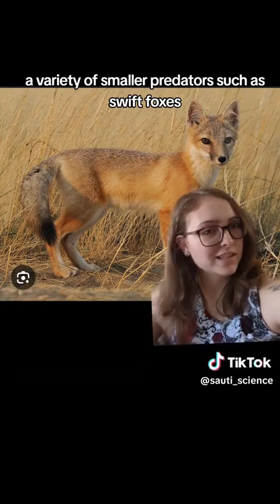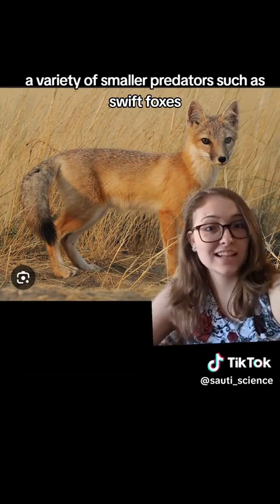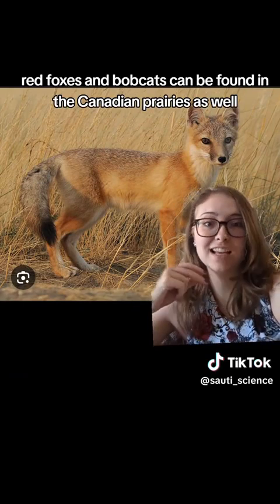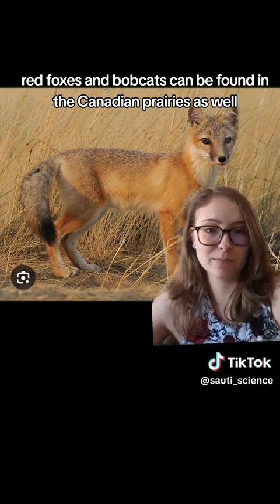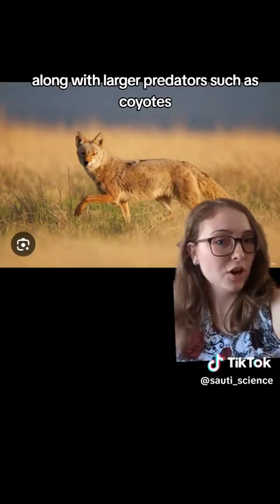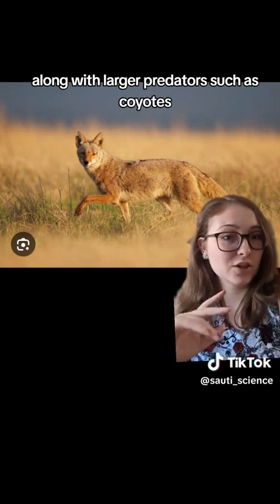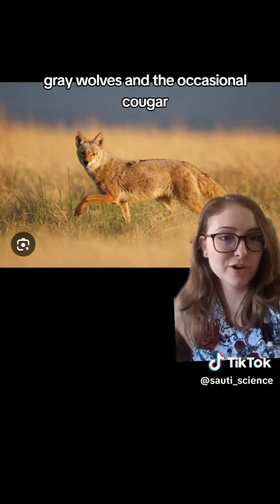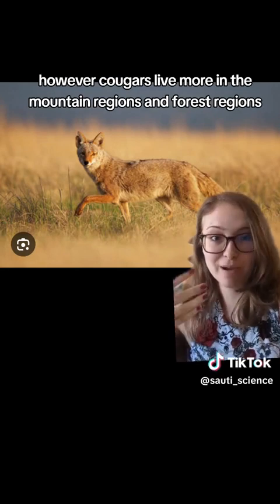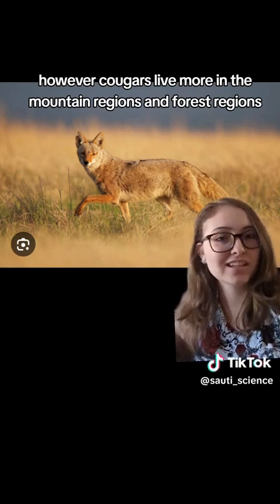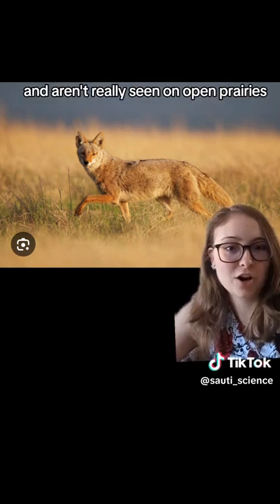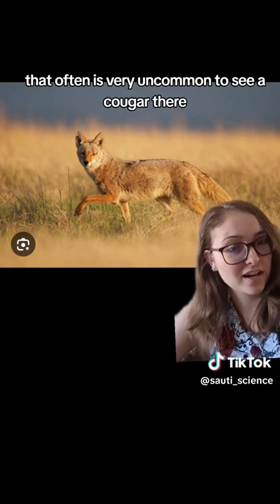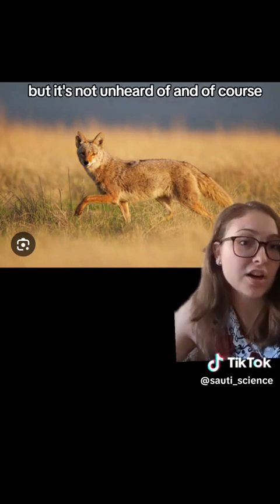A variety of smaller predators, such as swift foxes, red foxes, and bobcats can be found in the Canadian prairies as well, along with larger predators such as coyotes, gray wolves, and the occasional cougar. However, cougars live more in the mountain regions and forest regions and aren't really seen on open prairies that often. It's very uncommon to see a cougar there, but it's not unheard of.